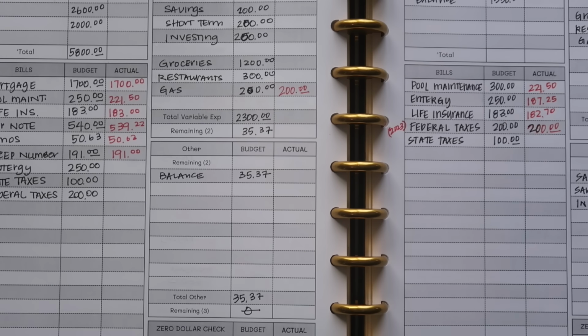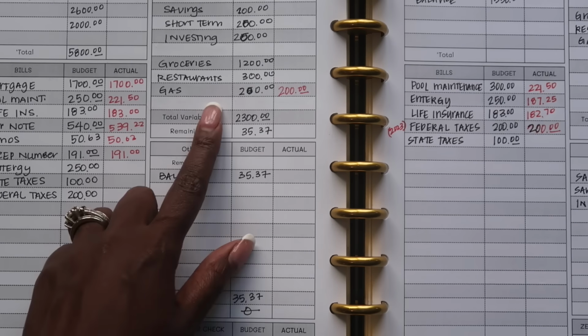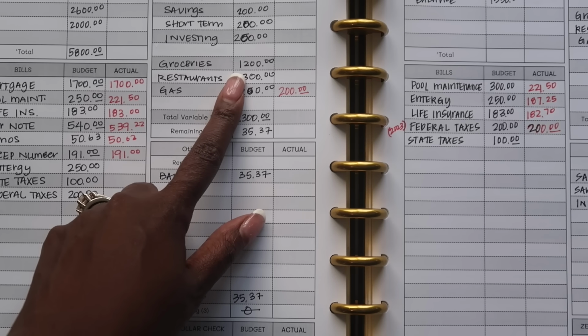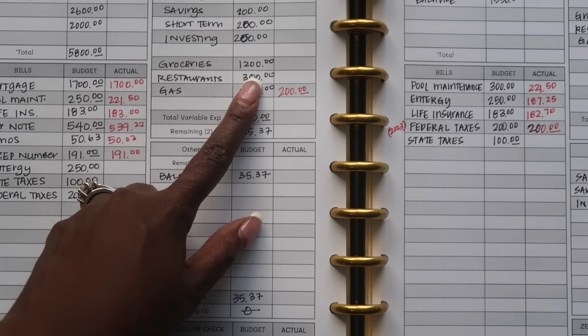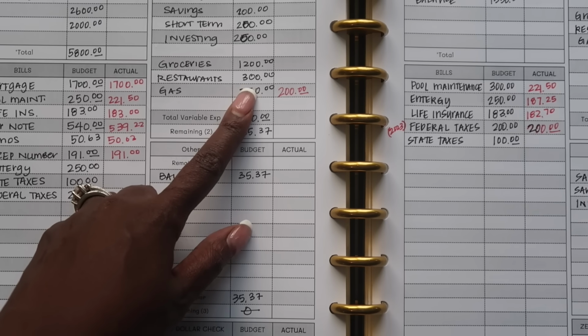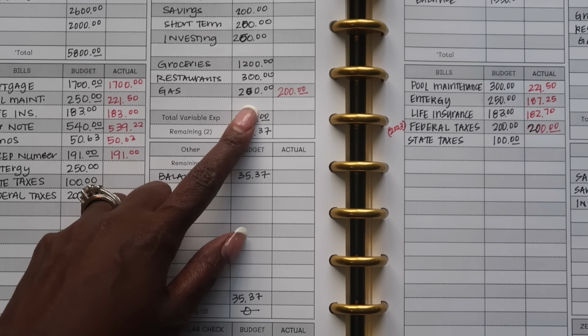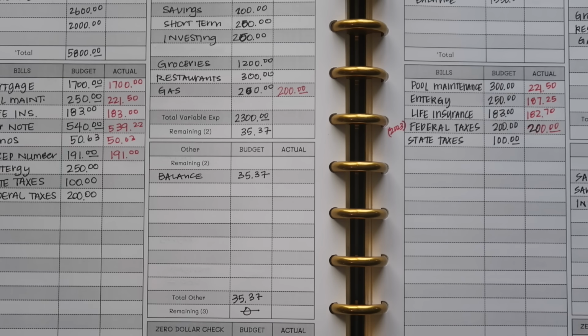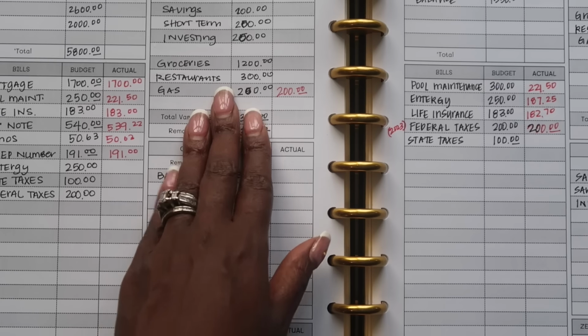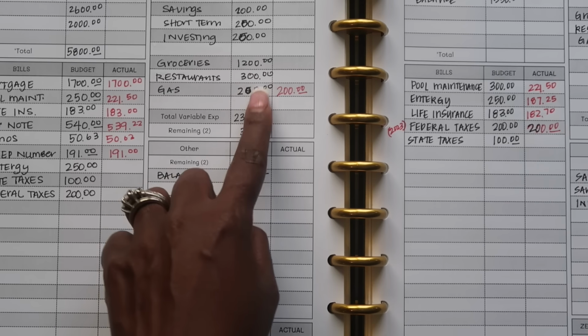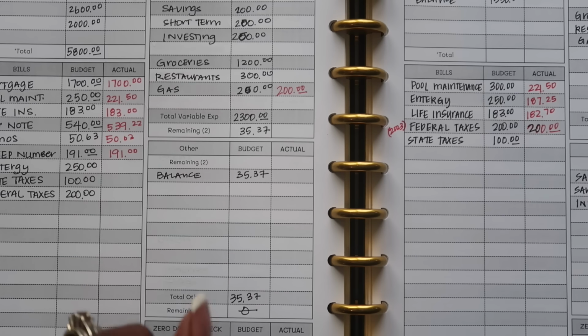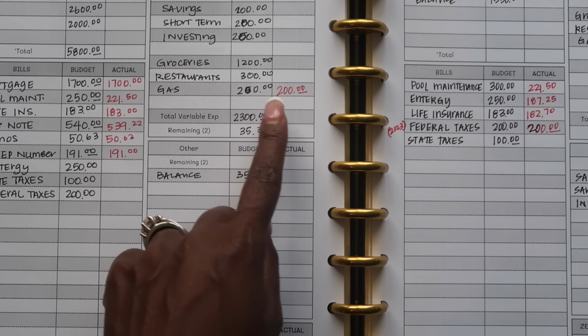You might decide to get different things from the grocery store. You may change up the meals so they are a little bit cheaper. You might decide not to dine out at all for a particular month, or you may even decide to drive less to bring down the number for gas. But because it's not a bill, because it's an expense, you have a little bit more flexibility here. And this is why you want to separate them, because you have flexibility here.